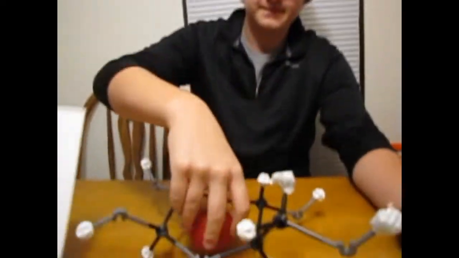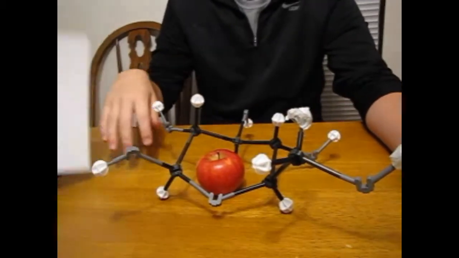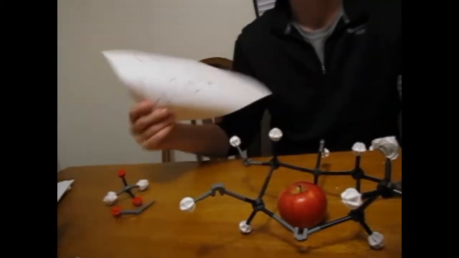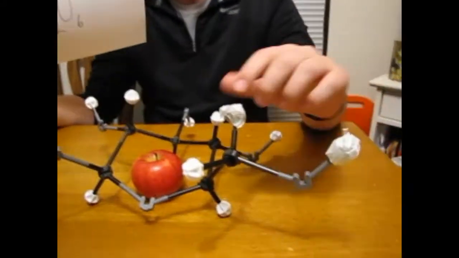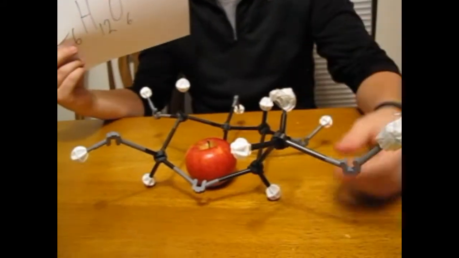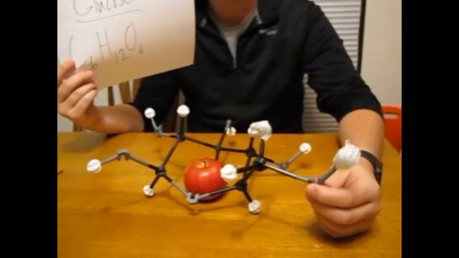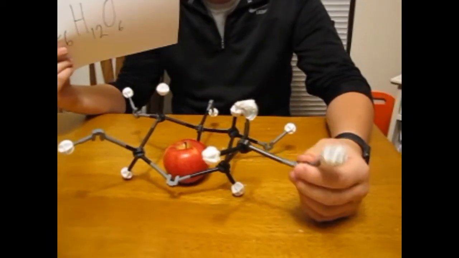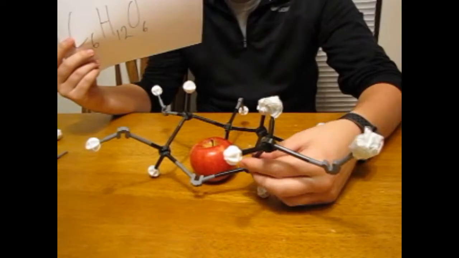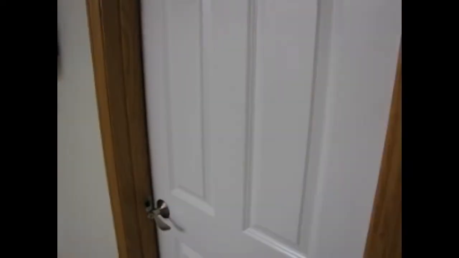Here we have our apple that is full of glucose. This is our glucose model. The whites, these little balls over here, are hydrogens. These grays are oxygens, the gray little joints here. And the blacks are our carbons.